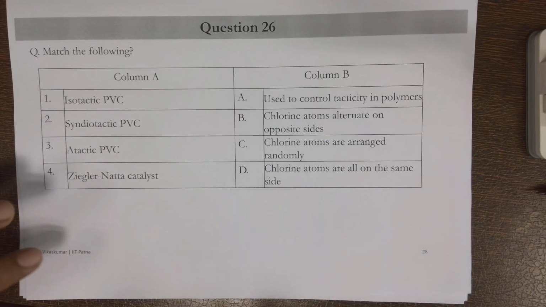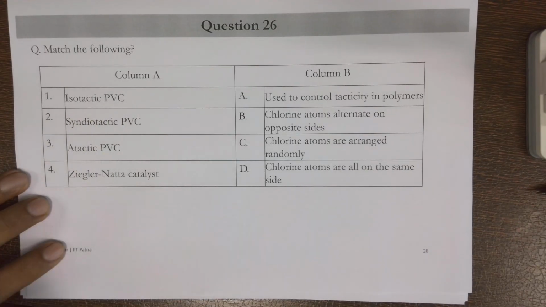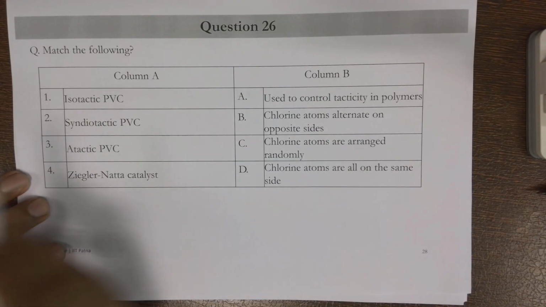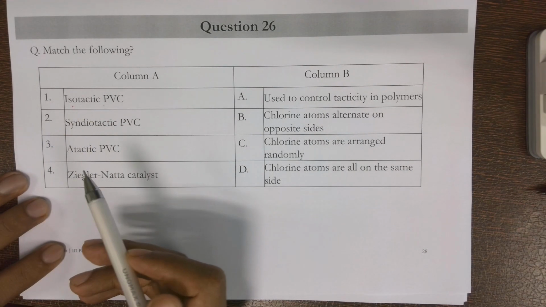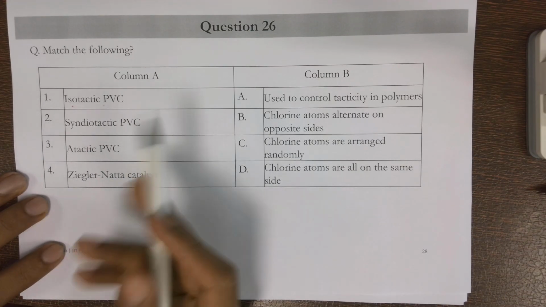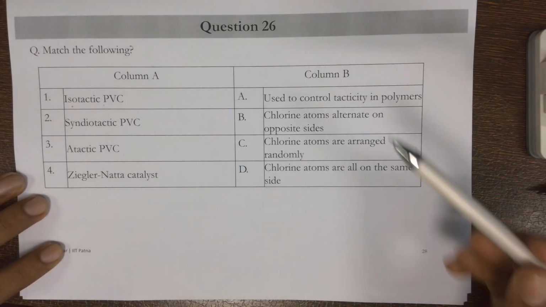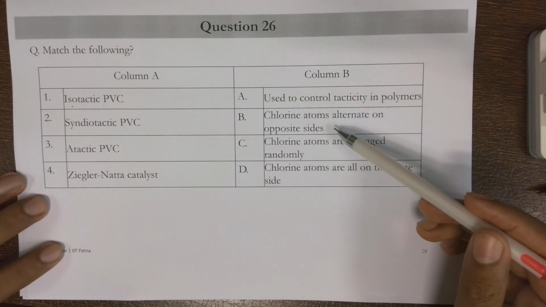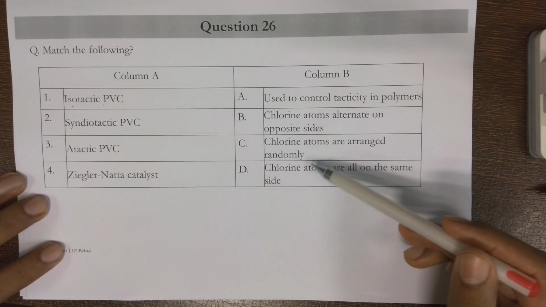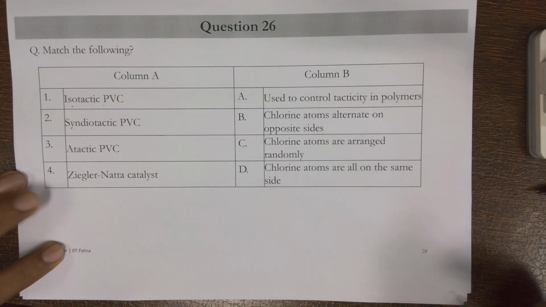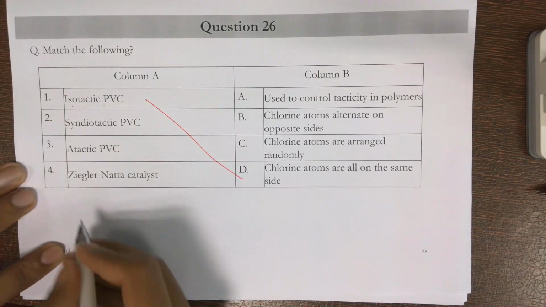Further classification of the tacticity. Isotactic polyvinyl chloride means that all the chlorine atoms are on one side. So we can write the right answer over here. Chlorine and alternate atom are arranged randomly. So here the option is D.